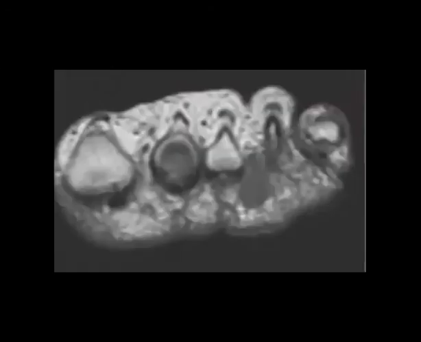Let's go to another case. So this is a selected image from the foot, and maybe you can imagine that it is T1. What do you think? Okay, so T1. So what is your description?